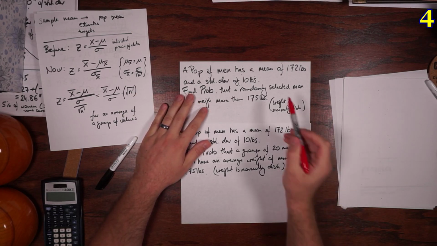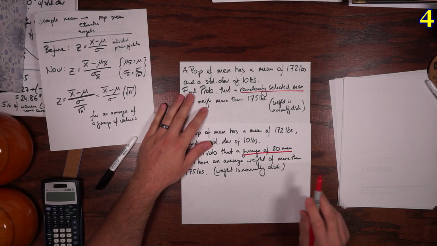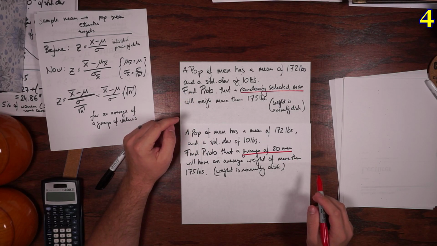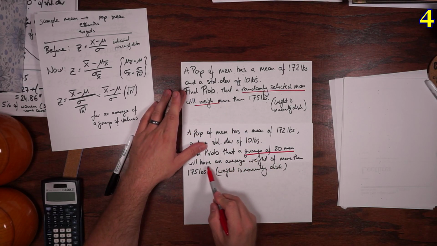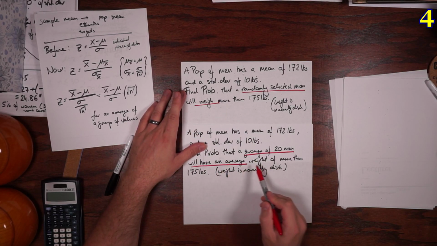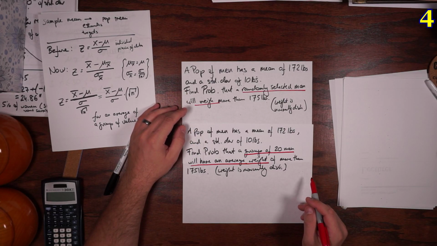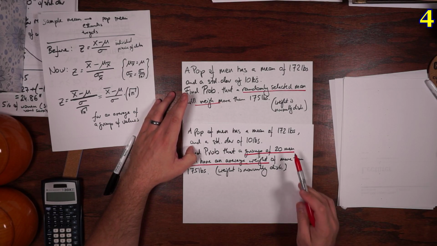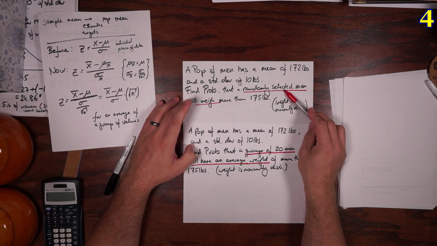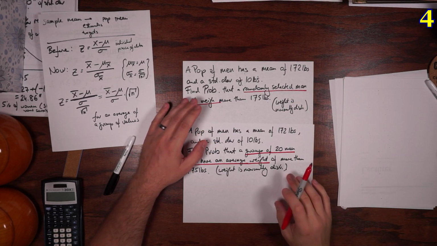So first thing is, here is a randomly selected group of 20 men. Second, we'll have a weight, well, an average weight. These are the two big things here. It's a group and an average, versus a single individual and a single value, and the rest of it looks the same.